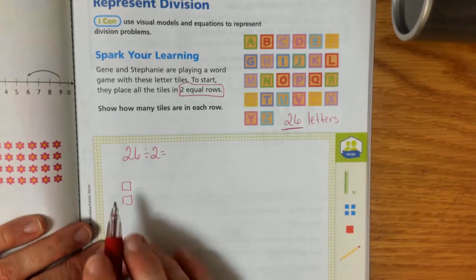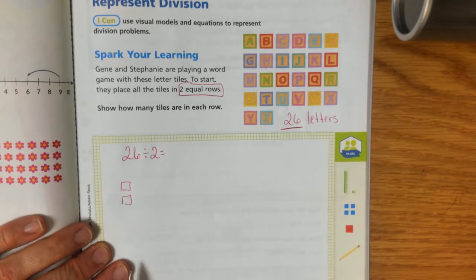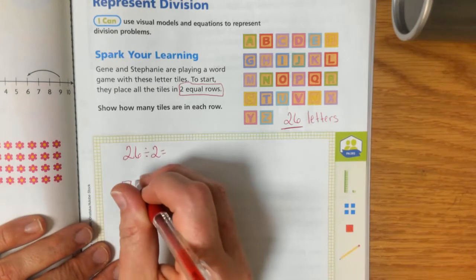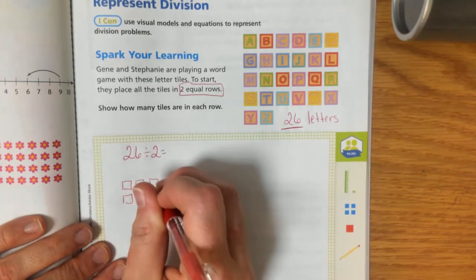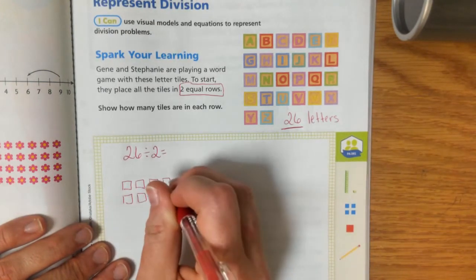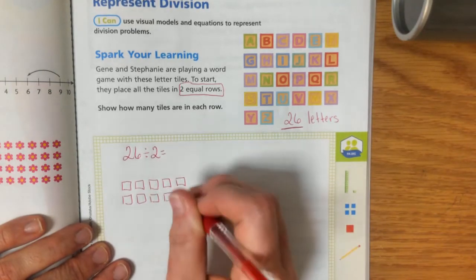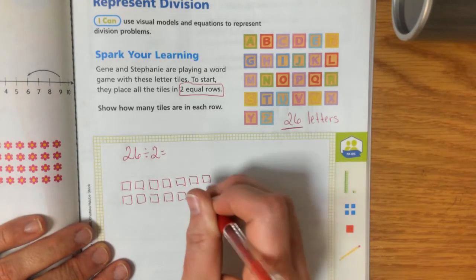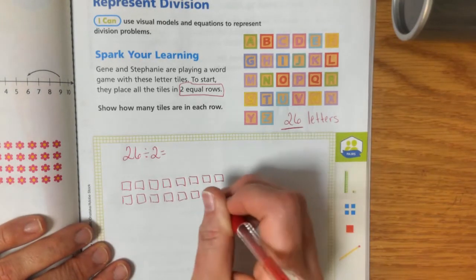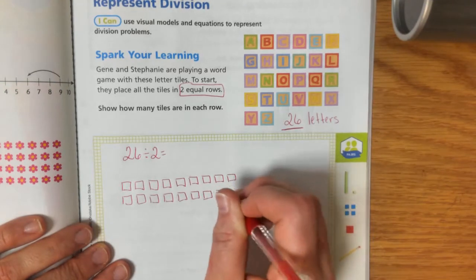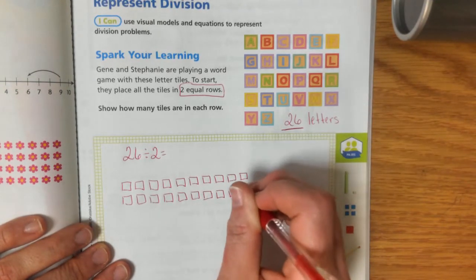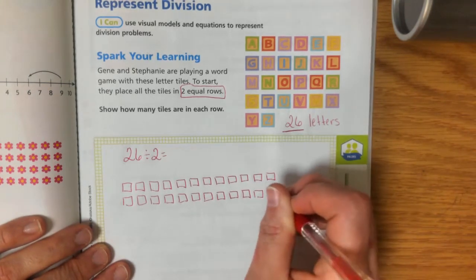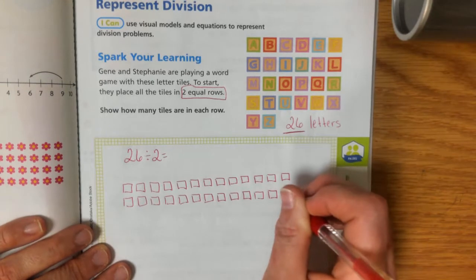So here are my 2 rows, and now I'm just going to put them out until I see how many are in one row. 1, 2, 3, 4, 5, 6, 7, 8, 9, 10, 11, 12, 13, 14, 15, 16, 17, 18, 19, 20, 21, 22, 23, 24, 25, 26.